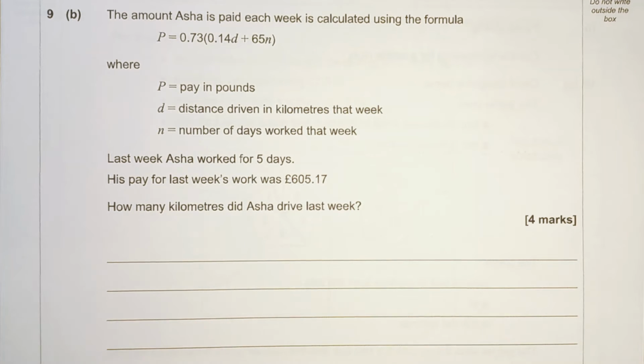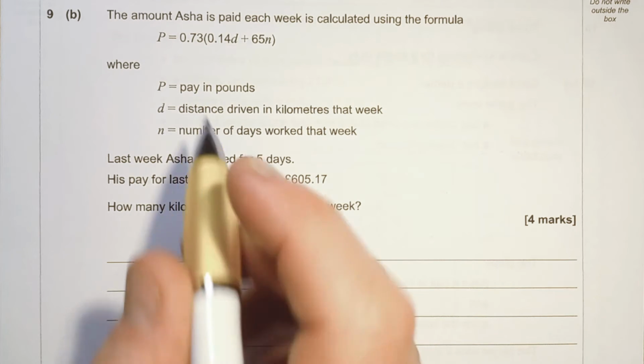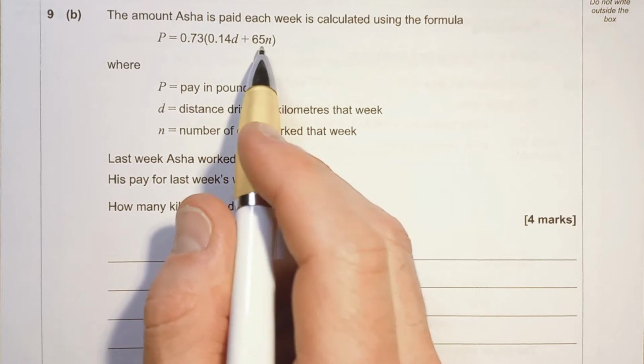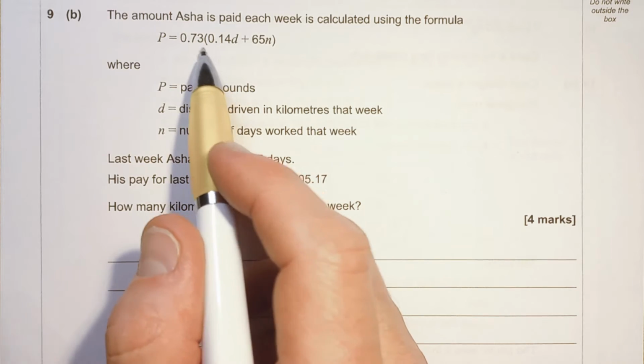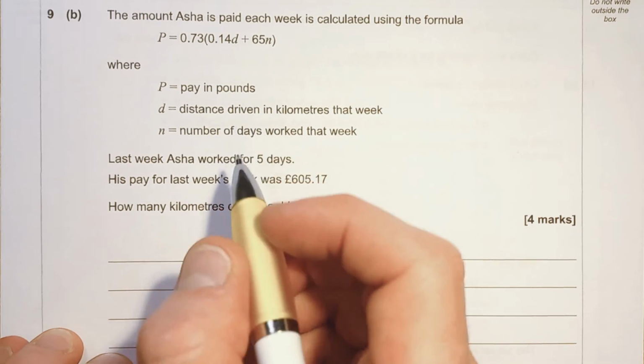(9b) The amount Asher is paid each week is calculated using the formula P equals 0.73 times brackets 0.14d plus 65n. Remember, a number next to a letter or next to brackets has a multiply sign in there.